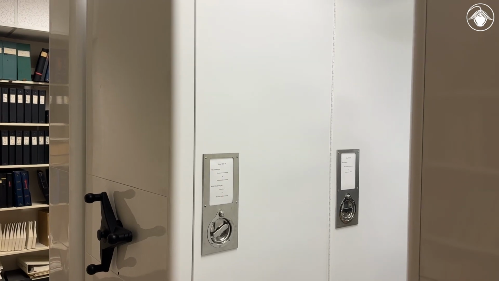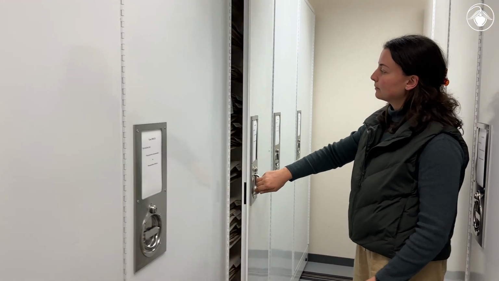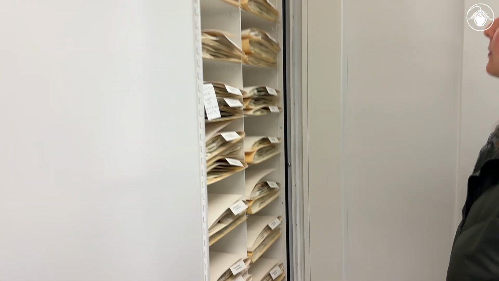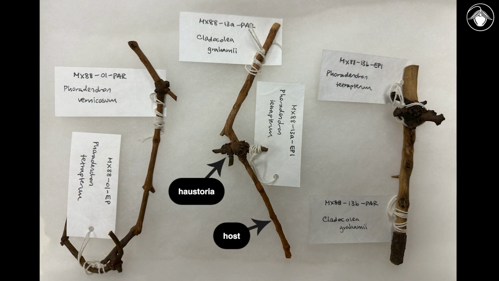Come with us into the stacks to take a peek at the mistletoe collections we have housed in the herbarium. Here is a selection of vouchered haustoria we have stored in the herbarium. They may not look like much, but inside each of these specimens we are able to examine how haustoria tap into the vascular tissue of the host in order to absorb water and nutrients.